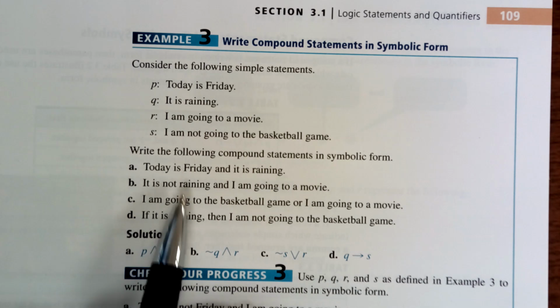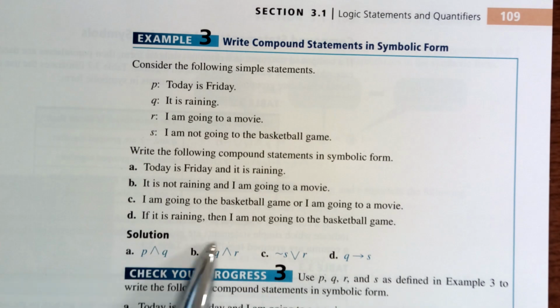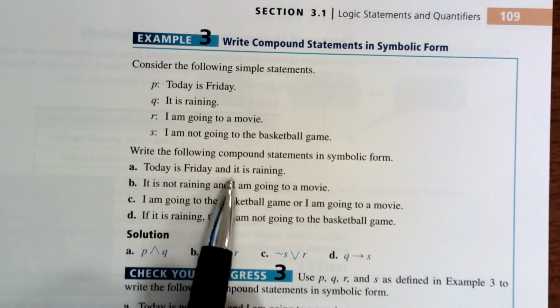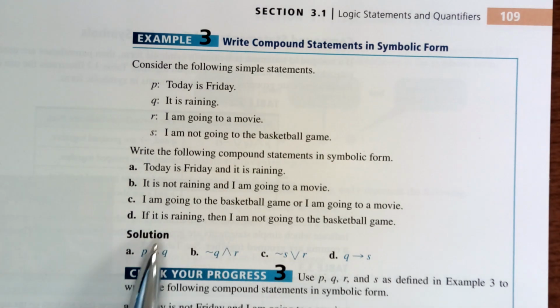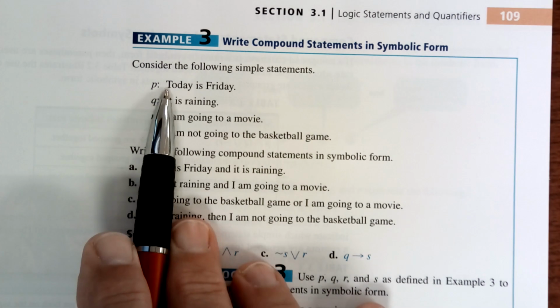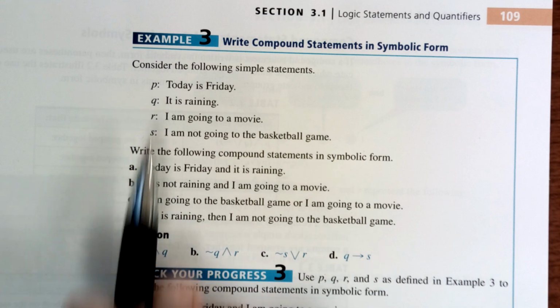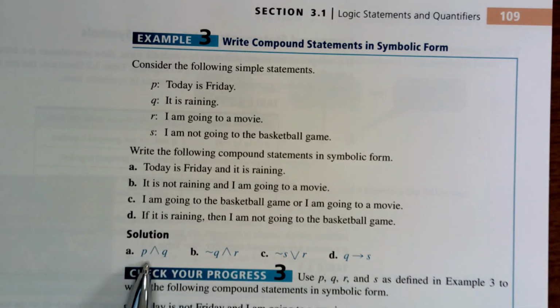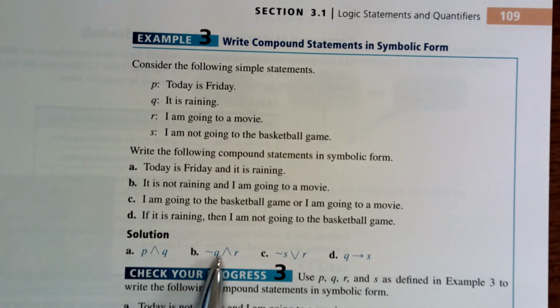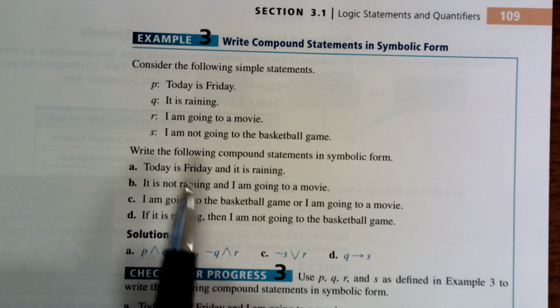They want you to use the symbols. So this one says and, so you have to use the upside down V. Today is Friday is P. So it's P and Q. It is raining. Today is Friday and it is raining. Okay? So you got to go through these. This one right here is not Q. So Q is it is raining.